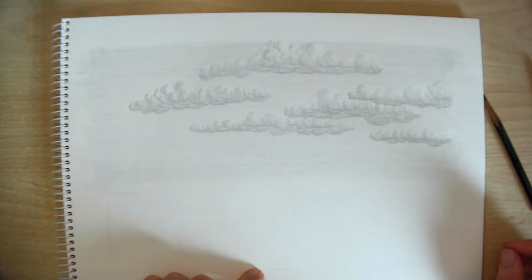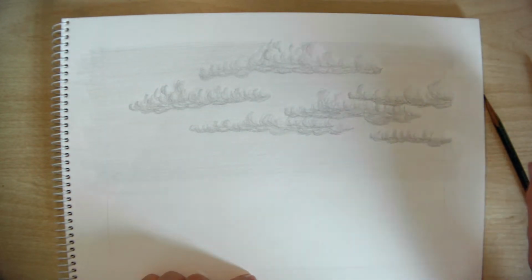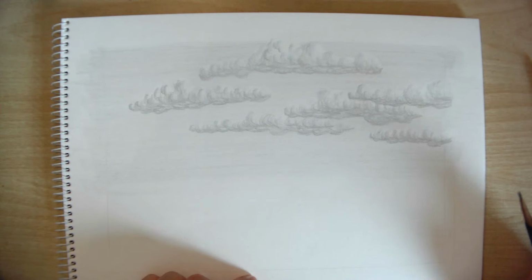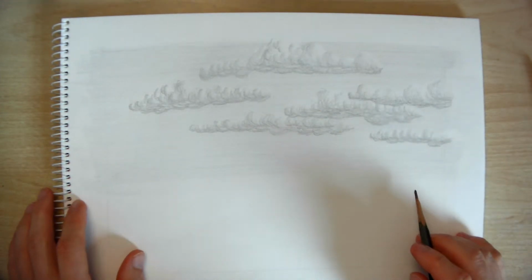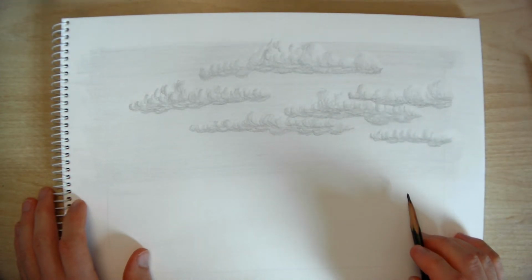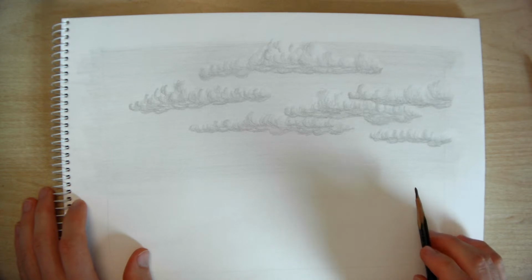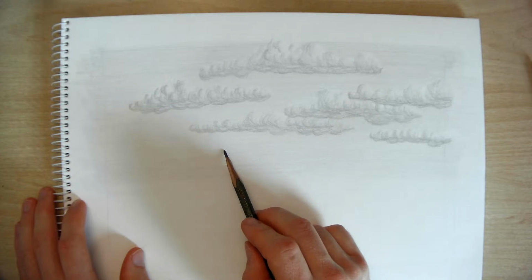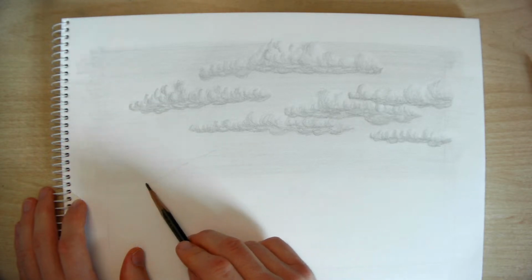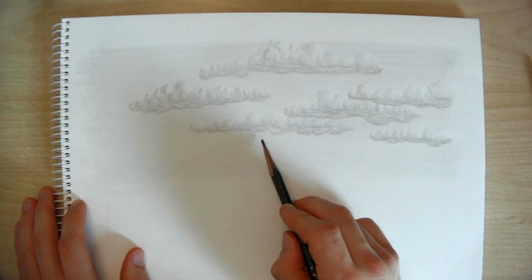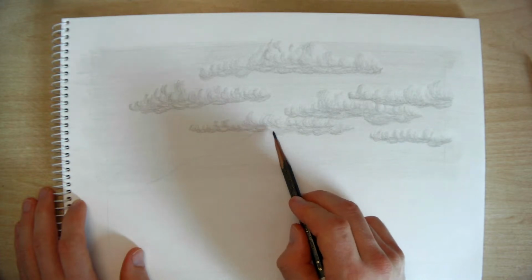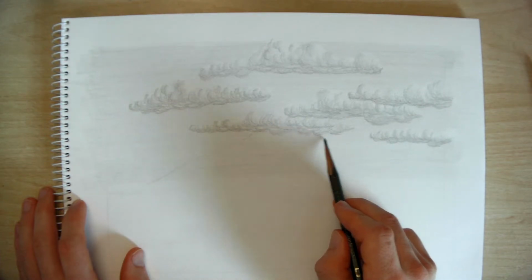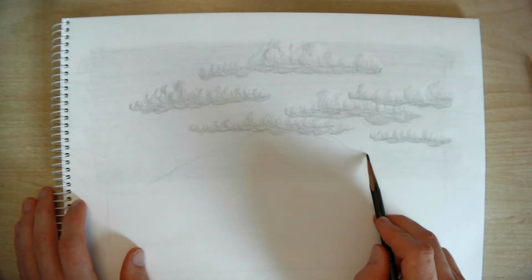Okay, now that we've got the sky and a couple of happy little clouds up there, I will try and set up the landscape down there. So I want there to be some hills. Those are not going to be mountains. They're not too far off in the distance. It's just some hills.